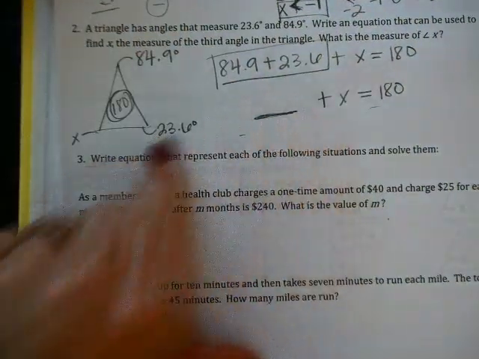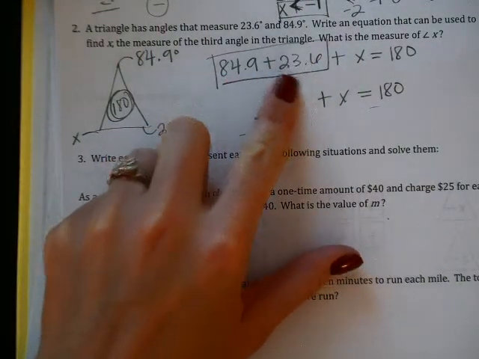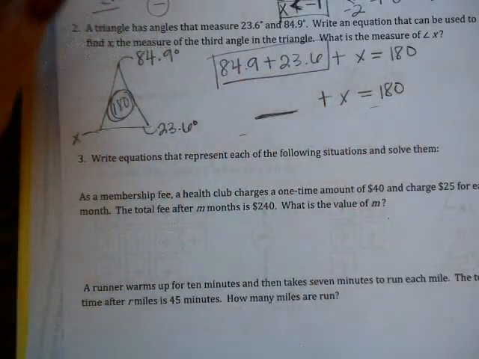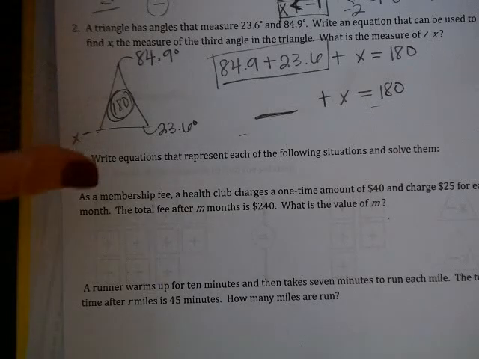Here, once you get your answer, plug it in. Make sure the 84.9 plus 23.6 plus whatever you get all adds up to 180, okay? Even if you're using a calculator now to check your work, that'll tell you if you did something right or not, okay? Write equations that represent each of the following and then solve them.